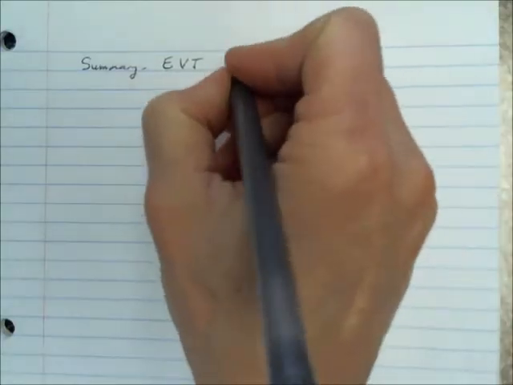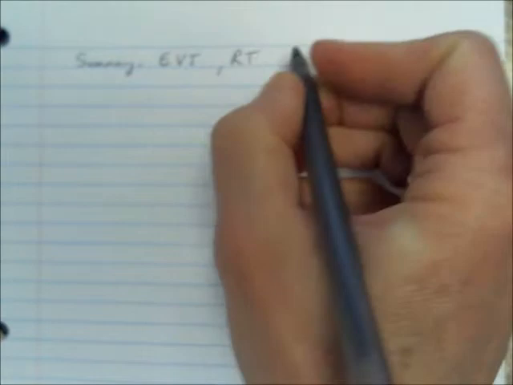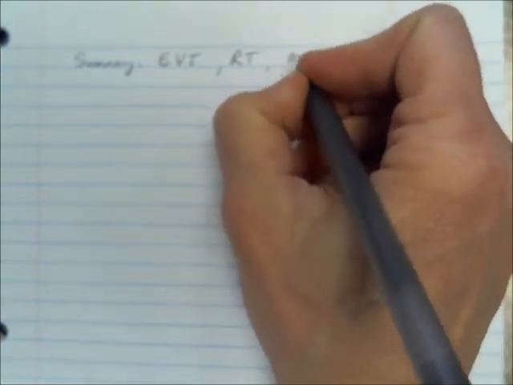I'm just going to summarize the extreme value theorem, Rolle's theorem, and mean value theorem for your notebooks. EVT is the extreme value theorem, RT is Rolle's theorem, and MVT means the mean value theorem.